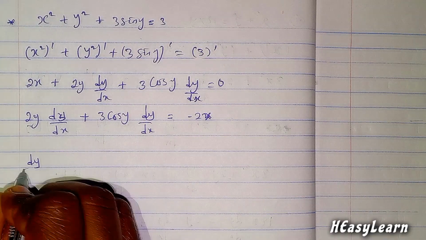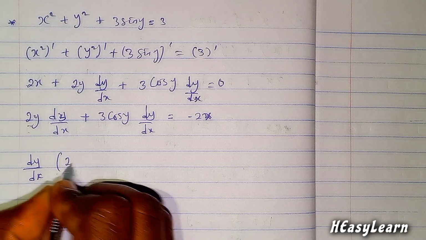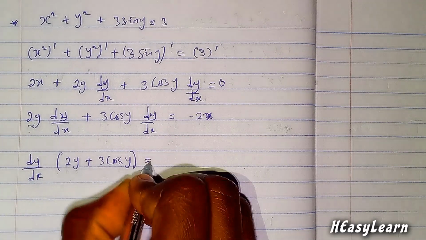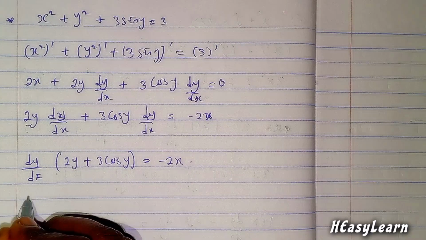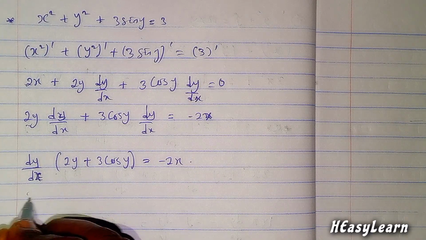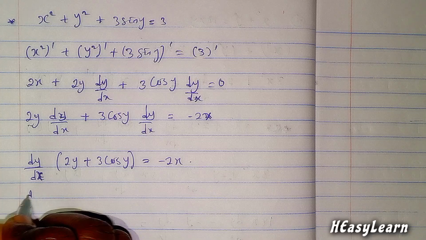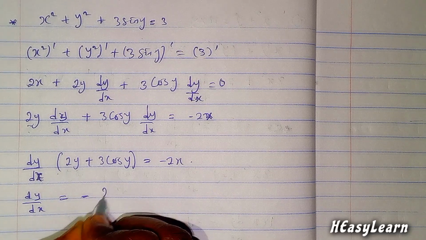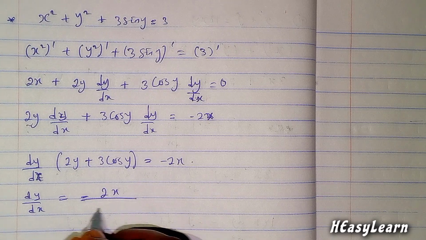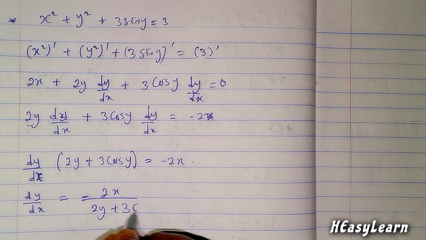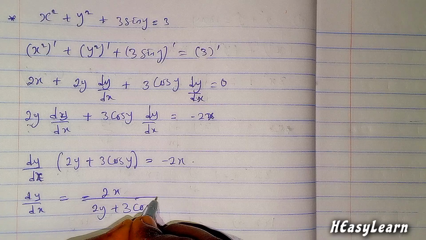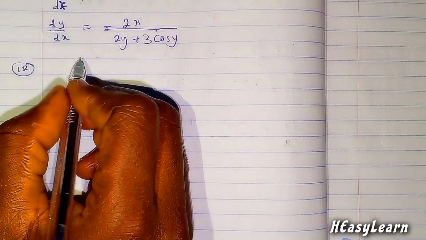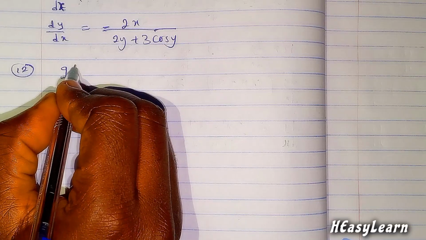The dy/dx is common. dy/dx times 2y plus 3 cos y equals minus 2x. Multiply both sides by 1 over 2y plus 3 cos y. So dy/dx equals minus 2x divided by 2y plus 3 cos y. This is the derivative of the function. Not f of x always.